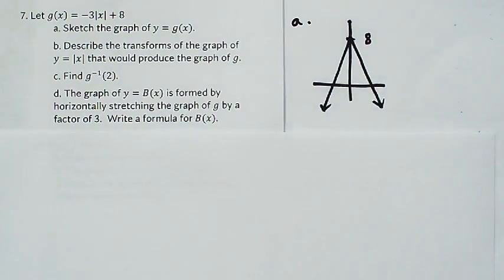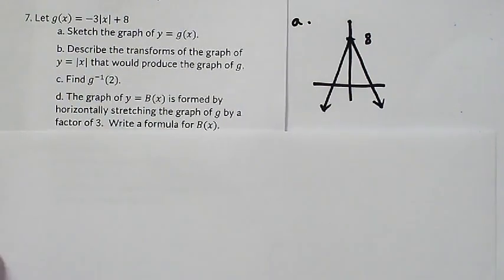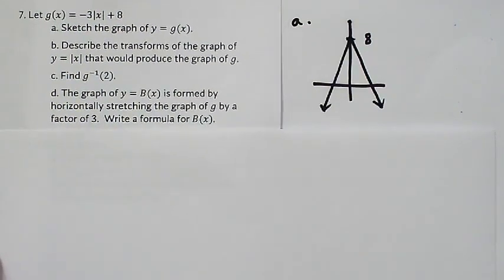Describe transforms of the graph of y equals absolute value x that would produce the graph of g. Now, this is a situation that I have intentionally avoided in this class, I'm realizing, where the order of the transform does matter. I'm not going to mark you off points if you put them in the wrong order. I might tell you that it's kind of out of order. But that's not the focus of our course, these transforms that don't commute.